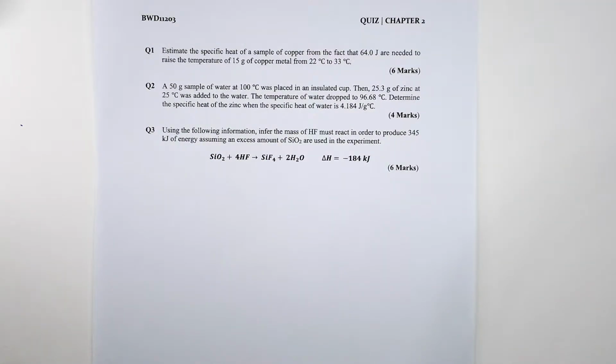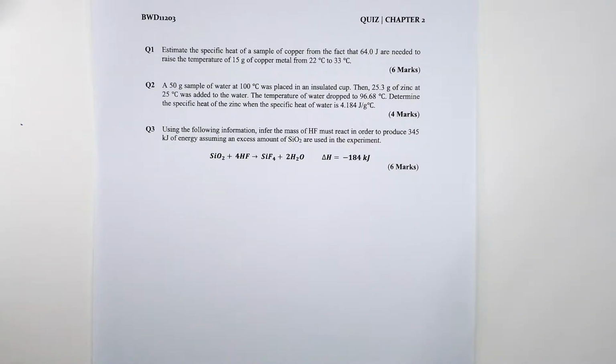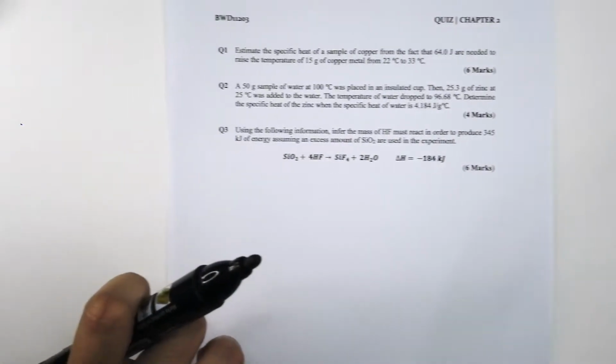In the first question, you were asked to estimate the specific heat of a sample of copper from the fact that 64.0 joule are needed to raise the temperature of 15 grams of copper metal from 22 degrees Celsius to 33 degrees Celsius. So you are about to estimate the specific heat of this sample. This is a rather straightforward question.